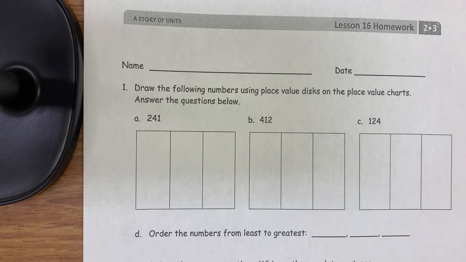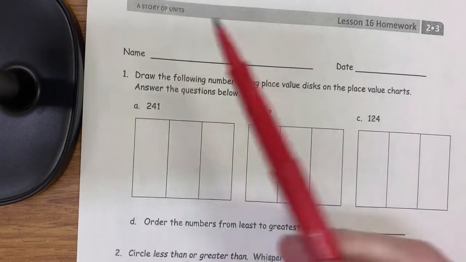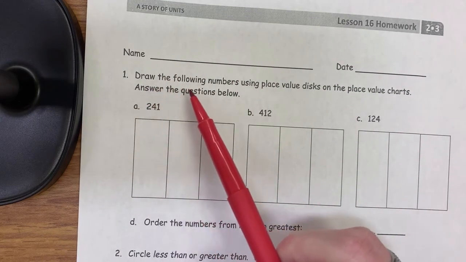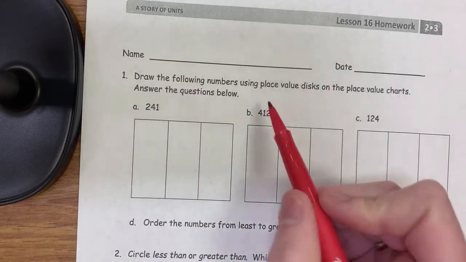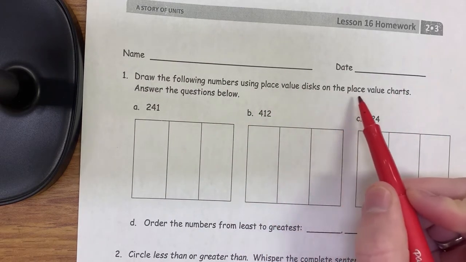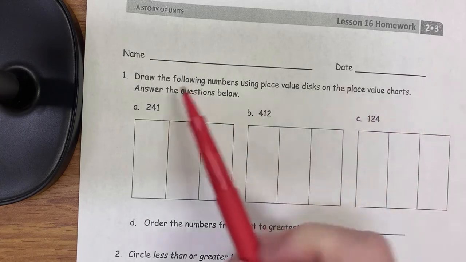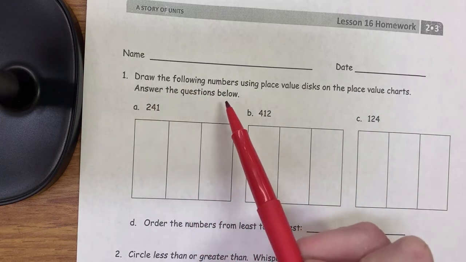So today for math, for lesson 16, you watched the video on comparing two 3-digit numbers using the greater than, less than, and equal sign. So today we're going to be going through the homework sheet that goes with lesson 16. So we're going to first focus on number 1. Number 1 says, draw the following numbers using place value discs on the place value charts. And then it says to answer the questions below.